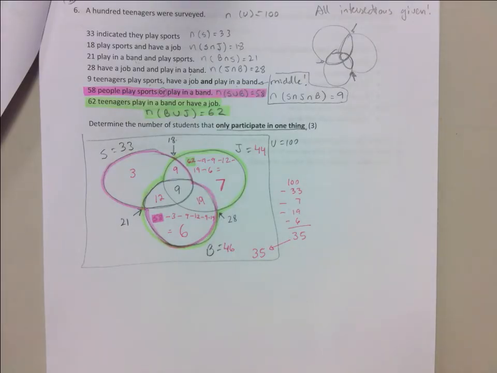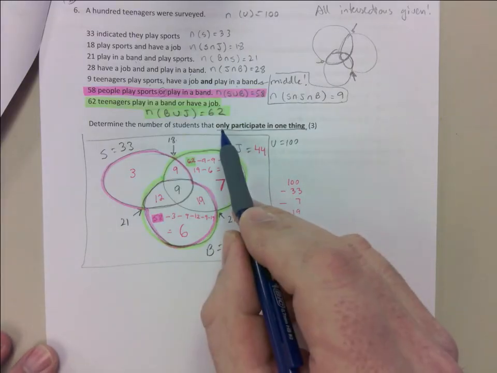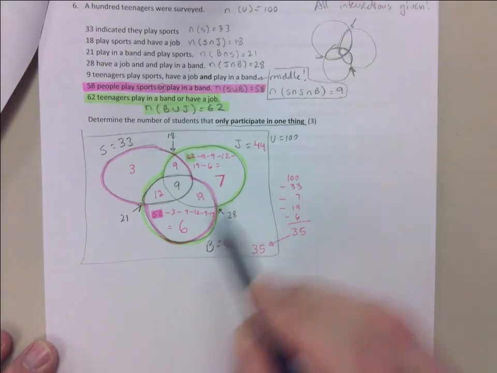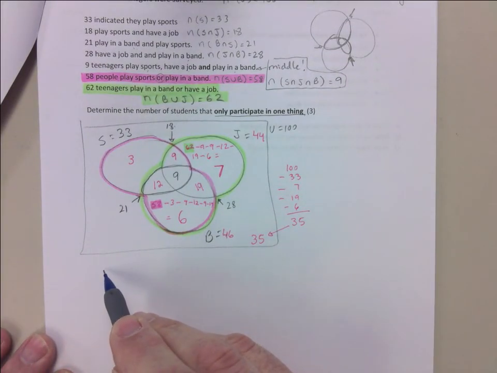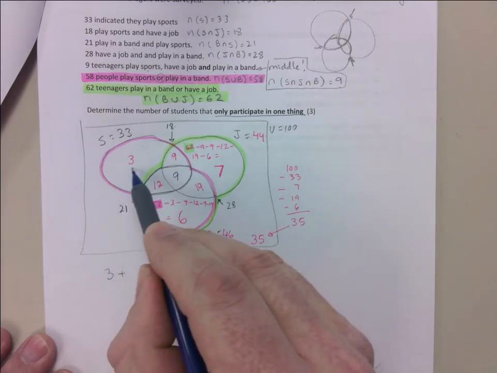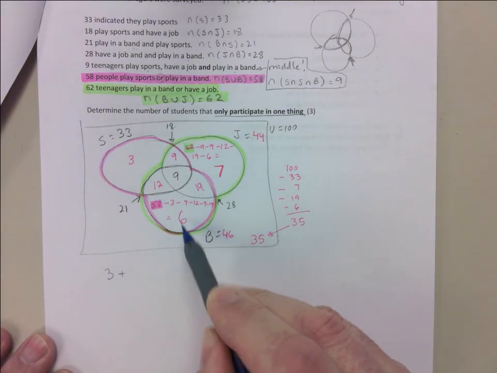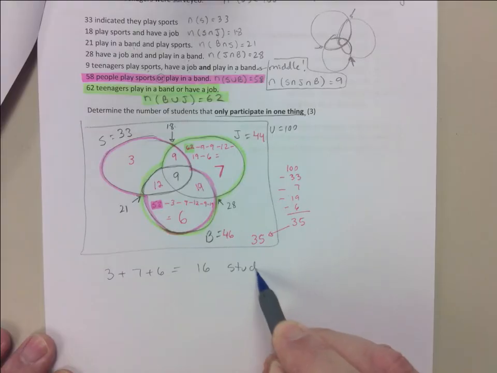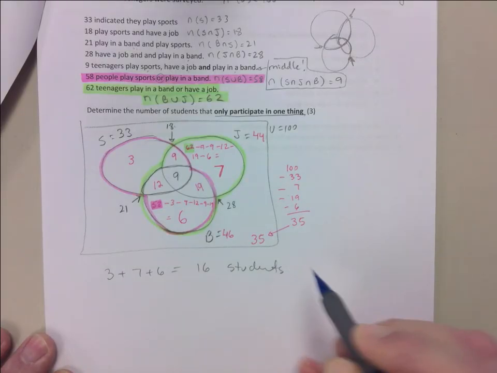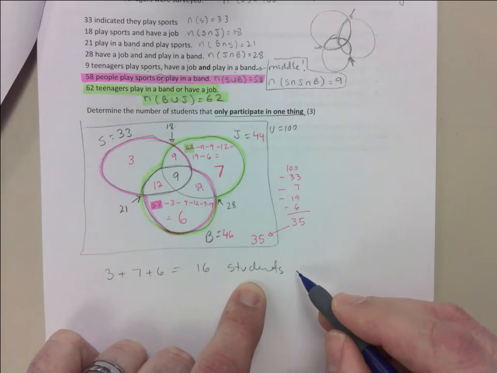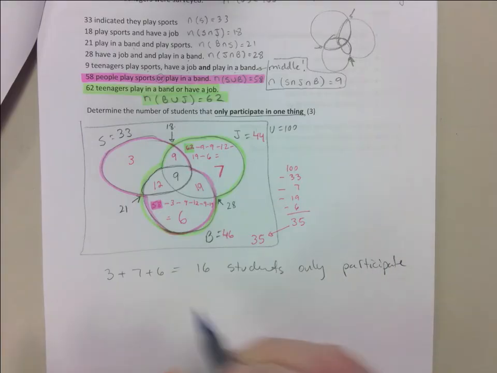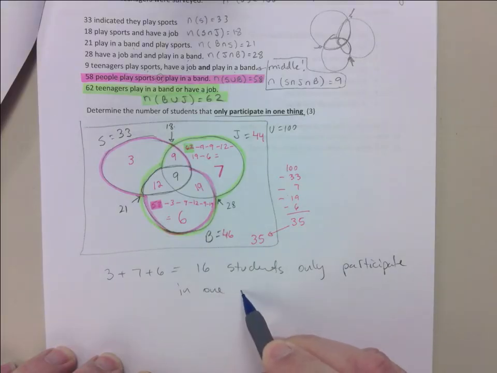So you've got your Venn diagram. Now let's answer the question. How many students only participate in one thing? Okay, so you go 3 plus 7 plus 6. That's 16 students. What's that? 16, okay, sorry. 16 students only participate in one activity.